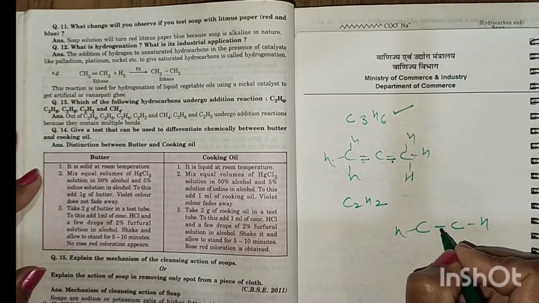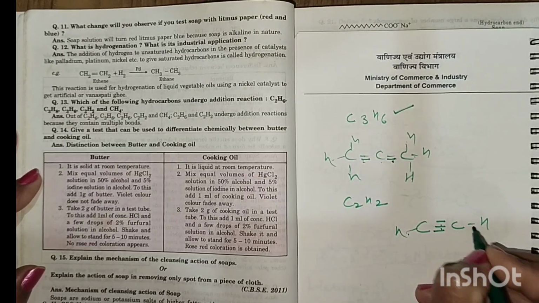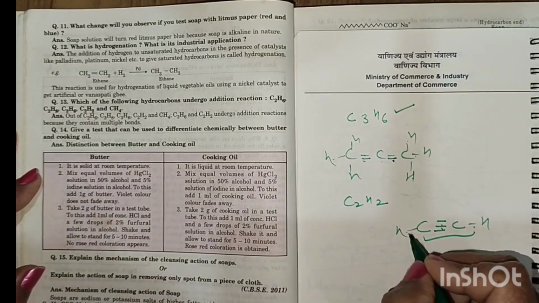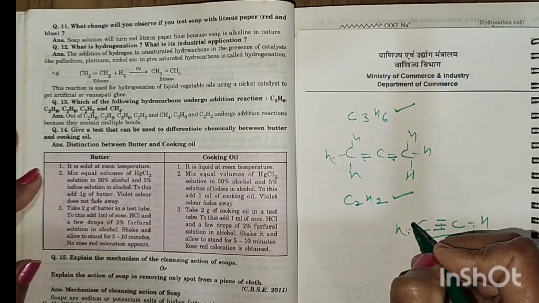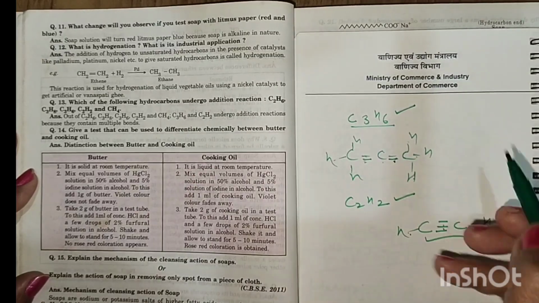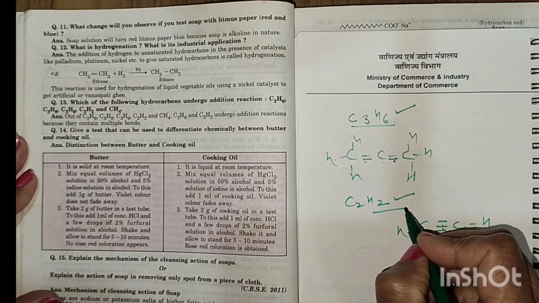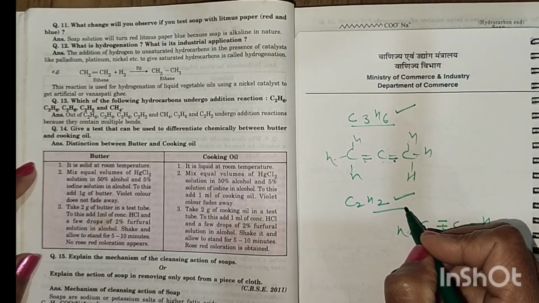C2H2: it means we can mark a triple bond here. It is an unsaturated hydrocarbon and it shows the addition reaction. So C3H6 and C2H2 both show the addition reaction because they contain multiple bonds.